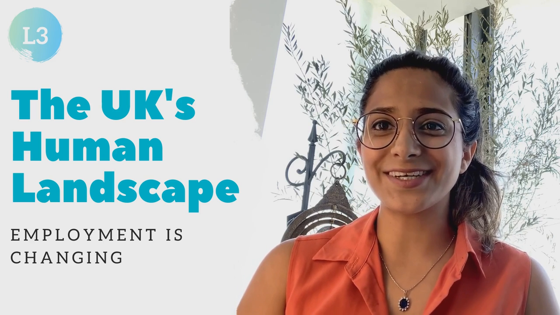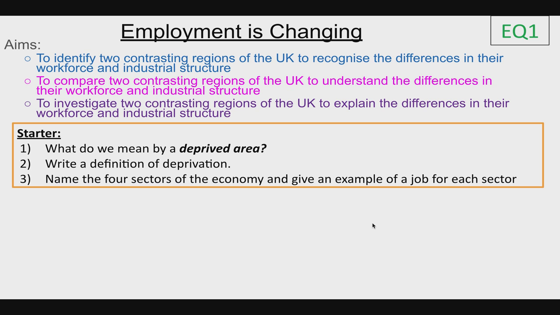Okay, let's get started. The types of jobs that people do to earn income or to earn a living. Employment has changed quite a lot in the UK, and when we say that, we mean over a period of time stretching probably back about 70 or 80 years. This is quite a long period of time, but it has made a significant difference to communities and livelihoods around the UK. So we're going to start off with 3 short questions.